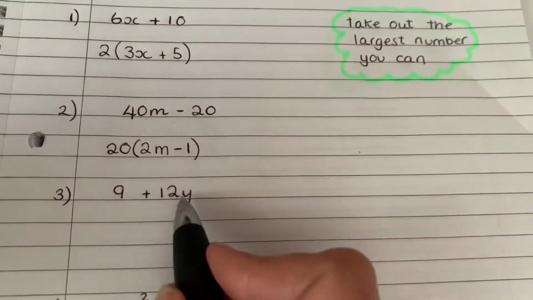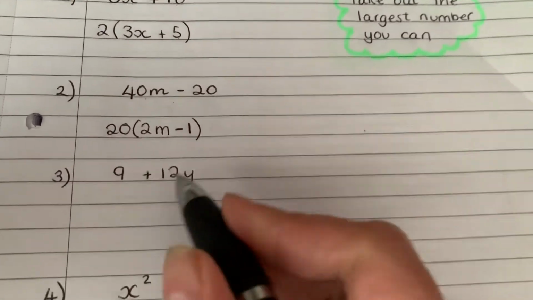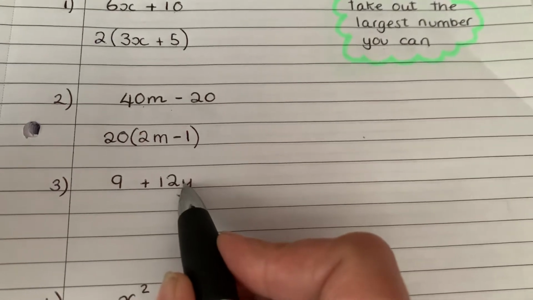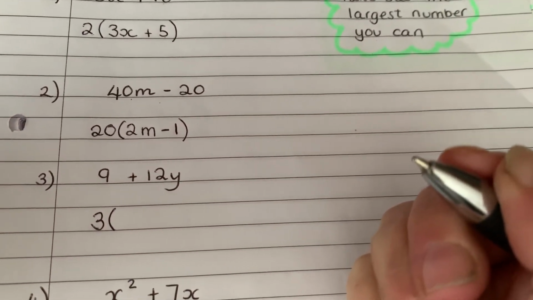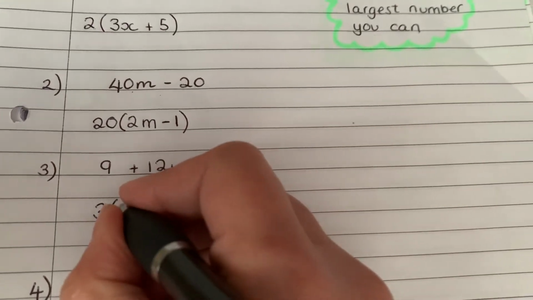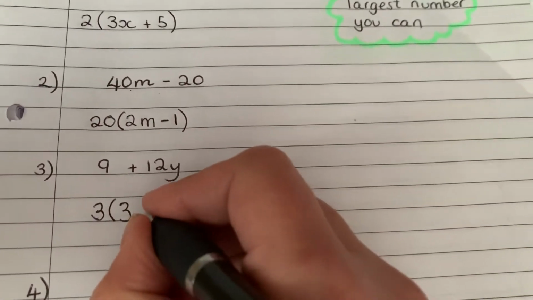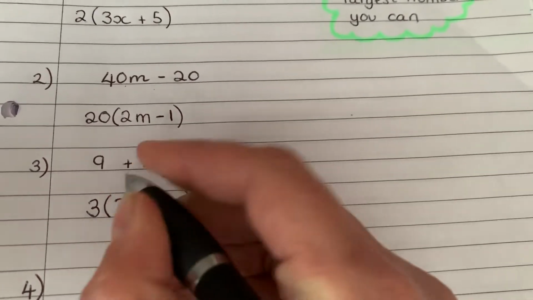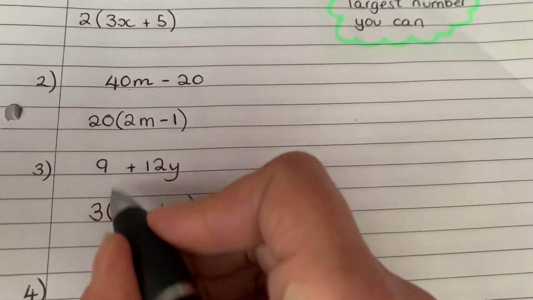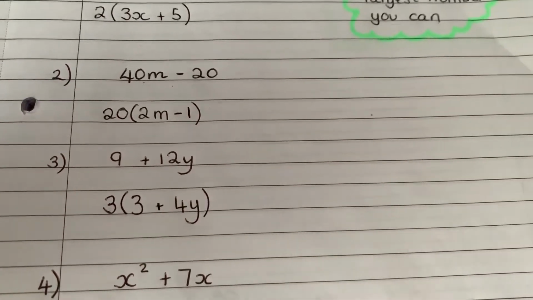Okay, the next one, perhaps switched over, so one little change. The biggest number that goes into both of these is the number 3. So we take 3 outside of the bracket. 3 times what to make 9? 3 times 3. And then 3 times 4 lots of y. Again, we can check: 3 times 3 to make 9, 3 times 4y to make 12y.